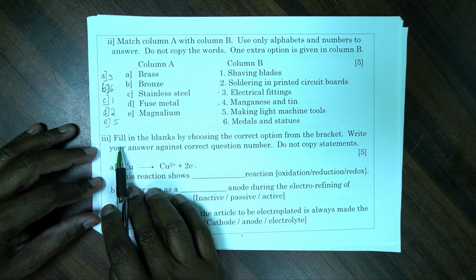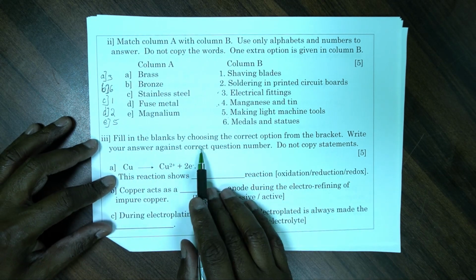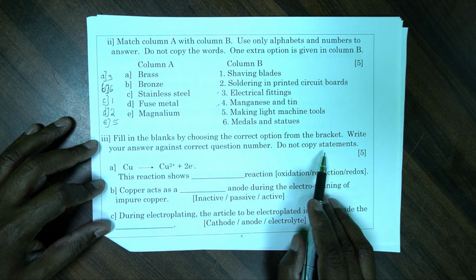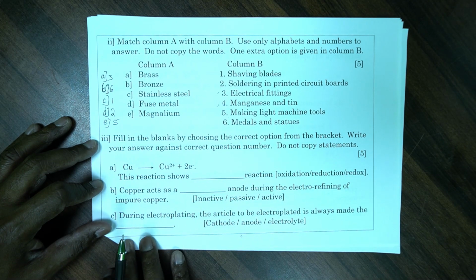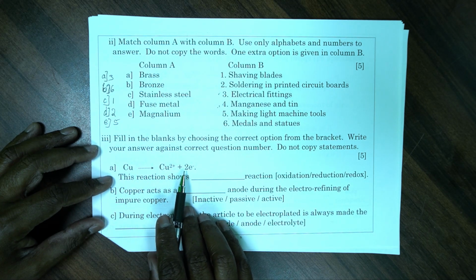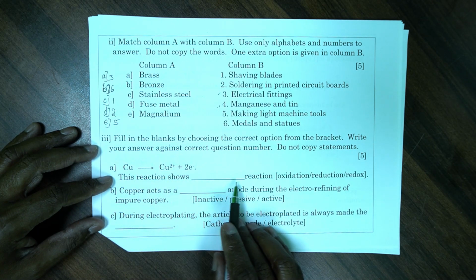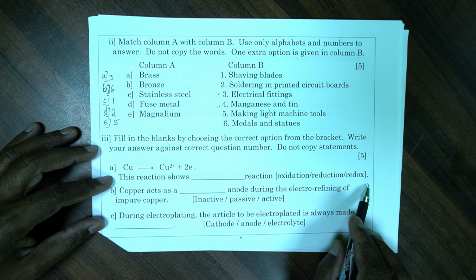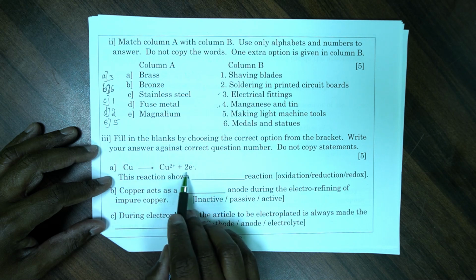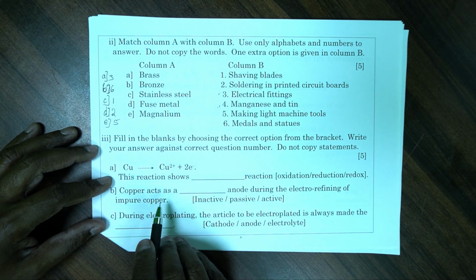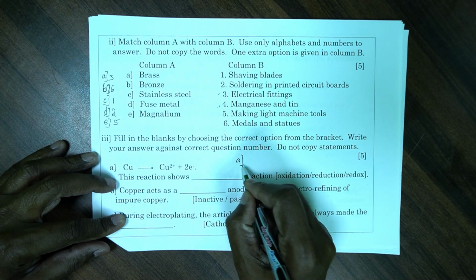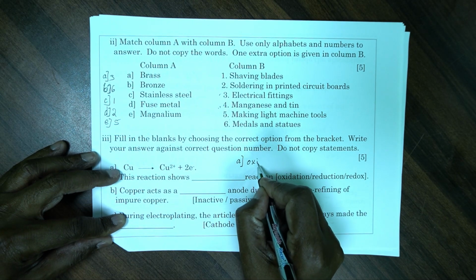Now part 3 of this question 2. Fill in the blanks by choosing the correct option from the bracket. Write your answer against the correct question number. Do not copy statements. So part A is Cu gives Cu2+ plus 2e-. This reaction shows dash reaction: oxidation, reduction, redox. Copper is losing electrons, becoming Cu2+, and 2 electrons are lost. Loss of electrons is called oxidation. So what will you write in your answer paper? Part A, the answer is oxidation.